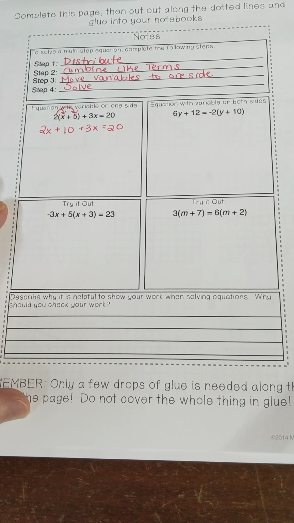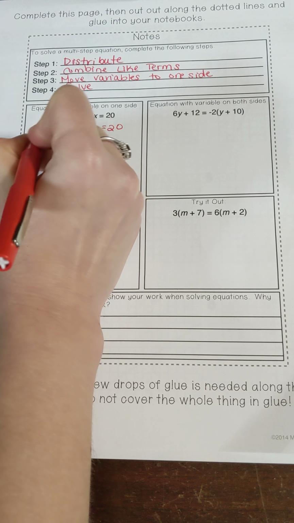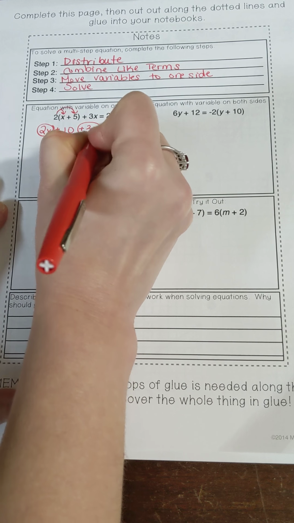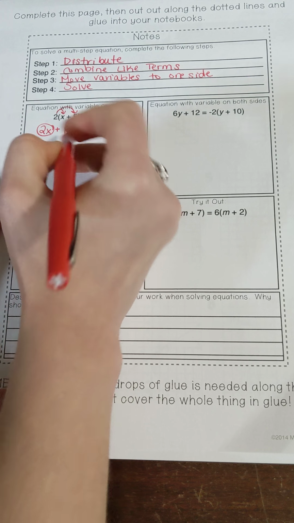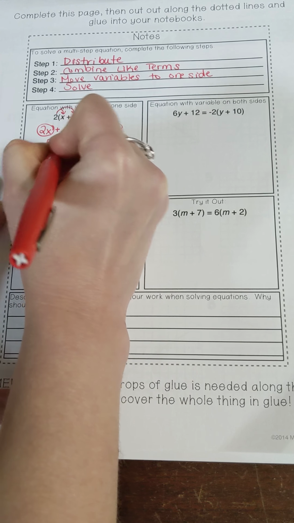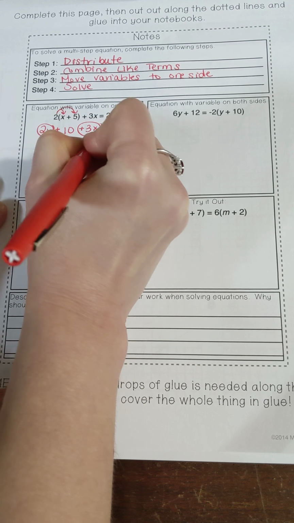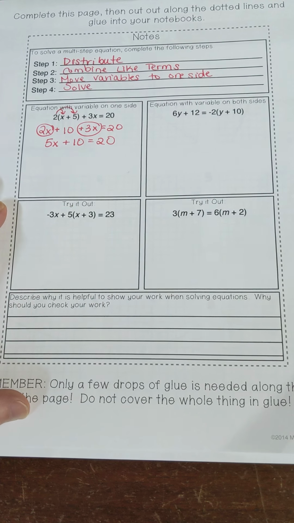From here, combine anything that looks like each other. So it looks like I have 2 x's. So I'm going to circle them with the sign in front so I know what I'm doing to them. So 2 plus 3 x, copy down everything else that we did not touch.